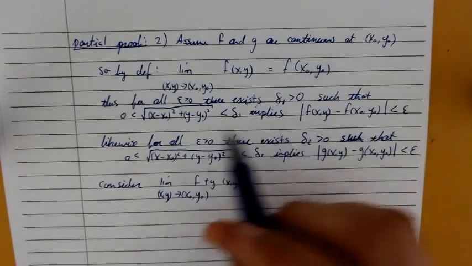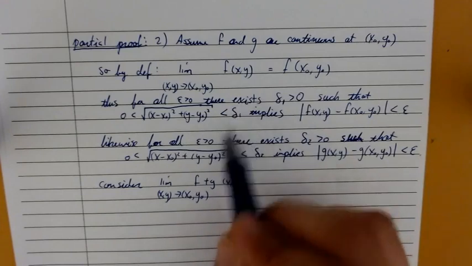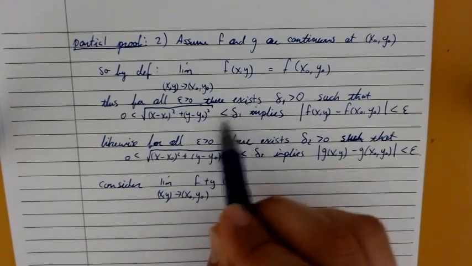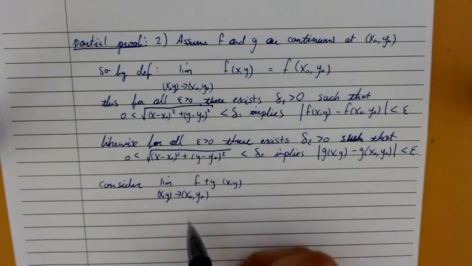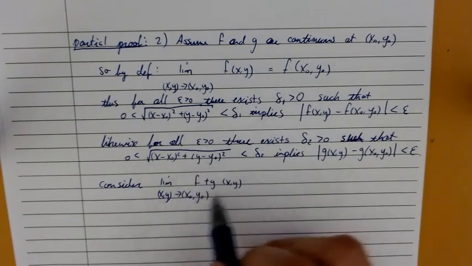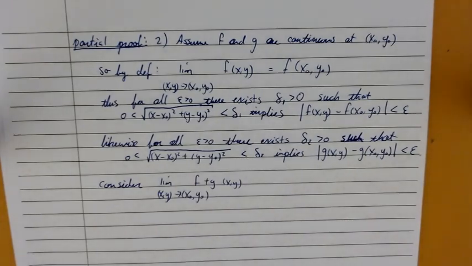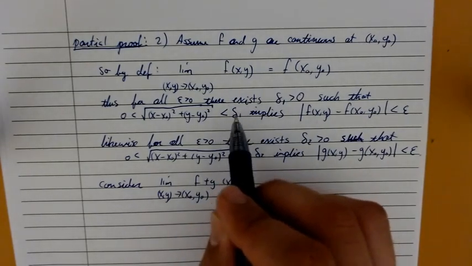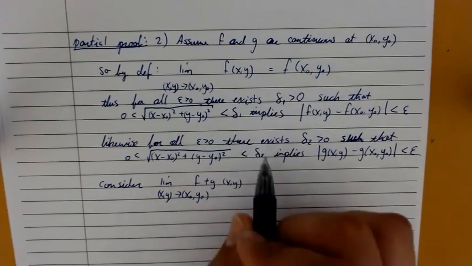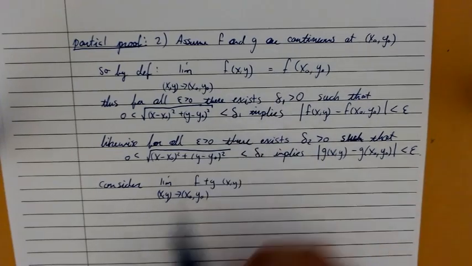So by definition, that means we need to find some delta that works for this one. We found a delta that works for f. We found a delta that works for g. So we need some delta that works for f plus g. Well, yeah, but this one works for f. And this one works for g.